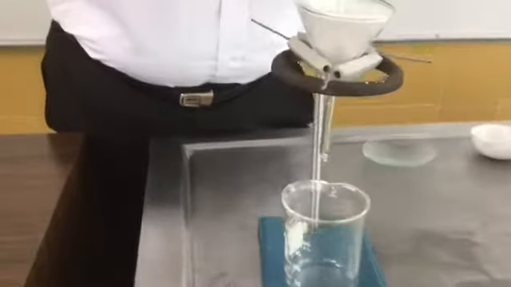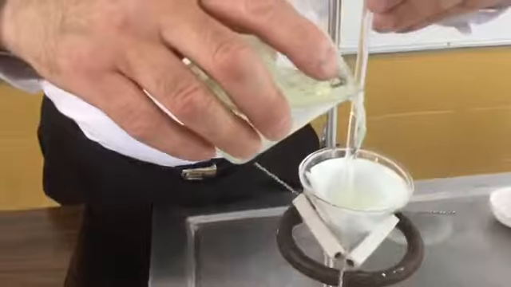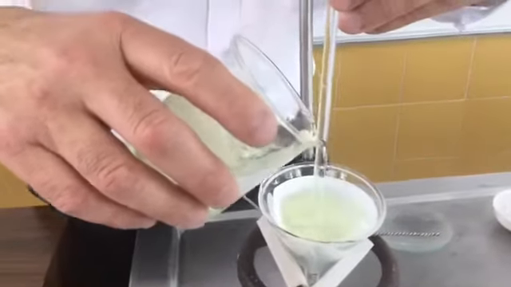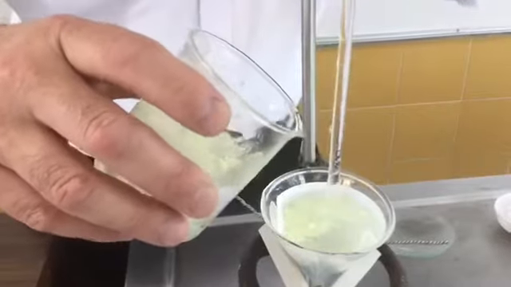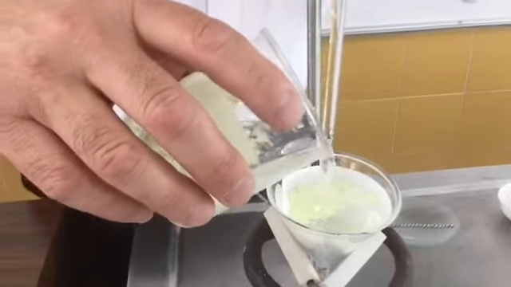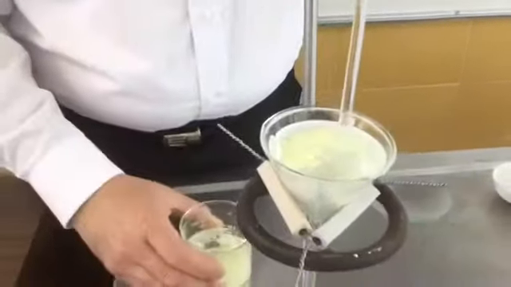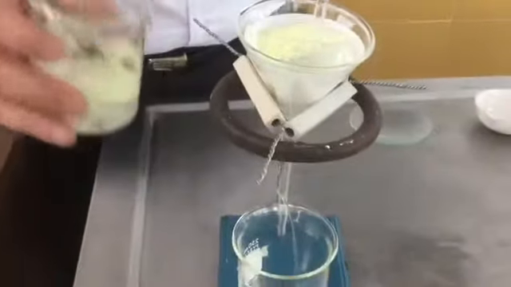I'm going to pass the liquid portion of the mixture through it. This first method is called filtration.